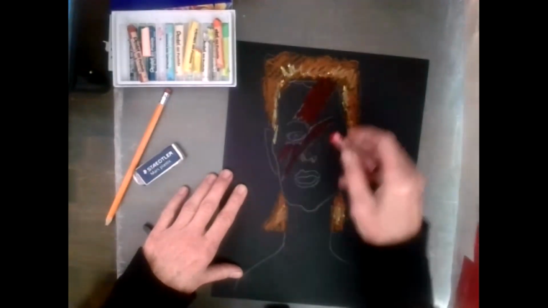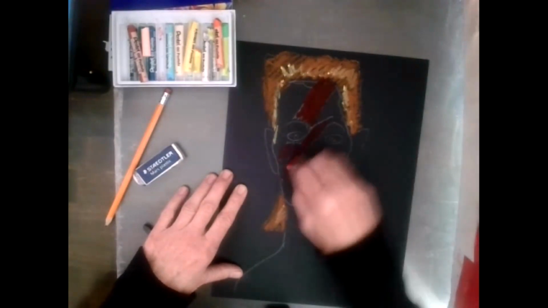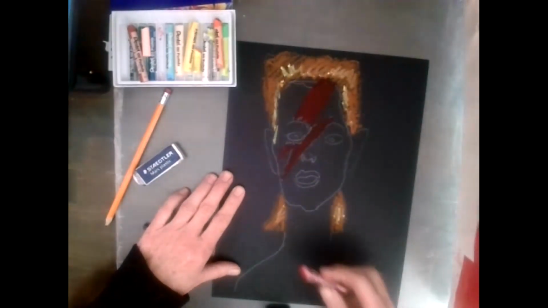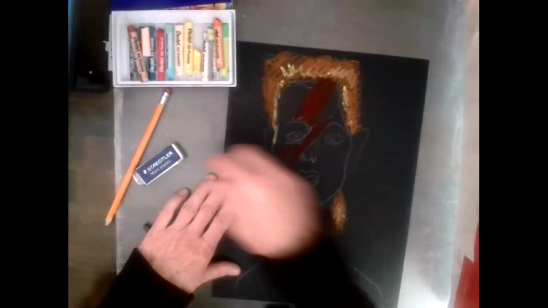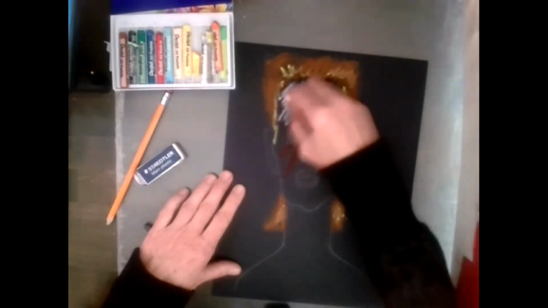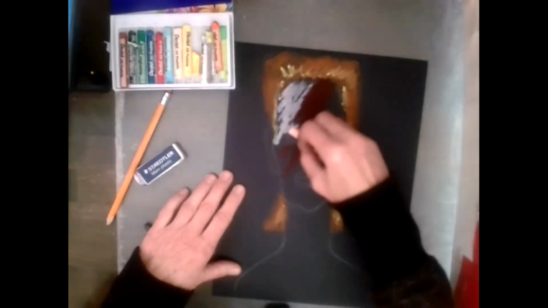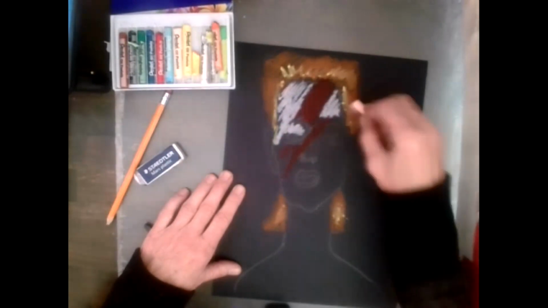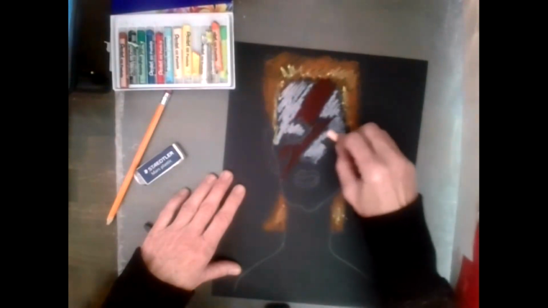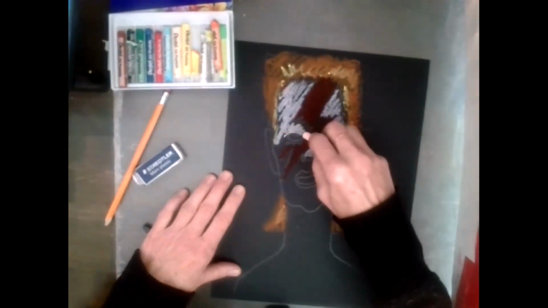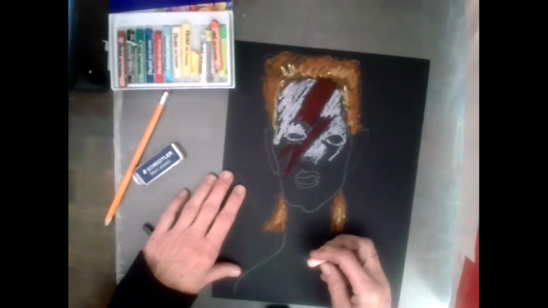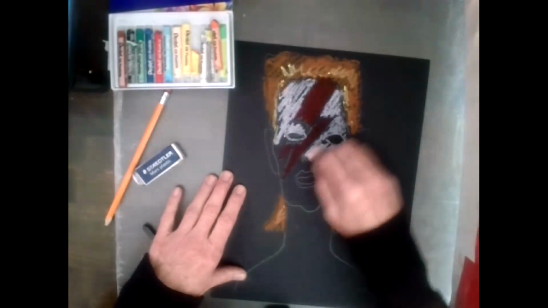I think this is gonna turn out better than the one I did last year, which is in the gallery. Okay, so there is my abstracted David Bowie, and now I'm just gonna fill the rest in with some kind of face color. Make sure I get the eyes. Don't want to draw over the eyes. I'm just going to put in some face tones. Kind of looks like Frankenstein.